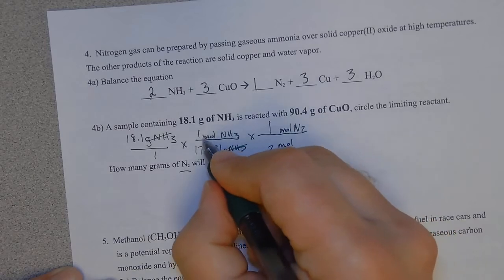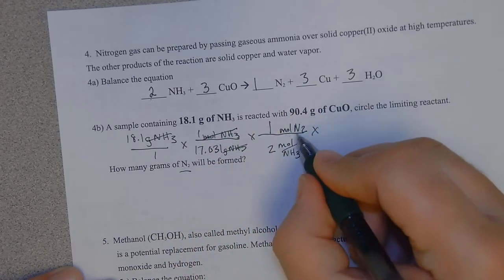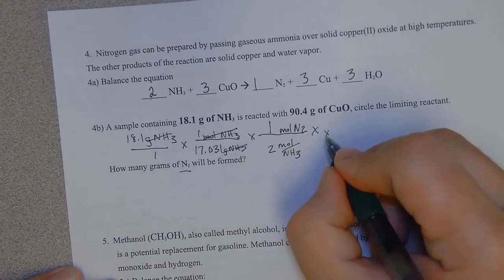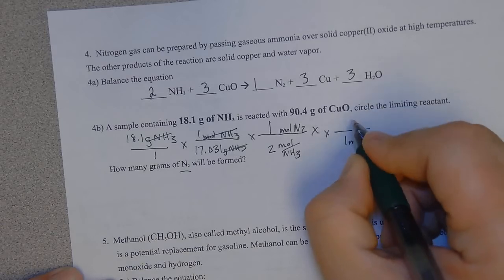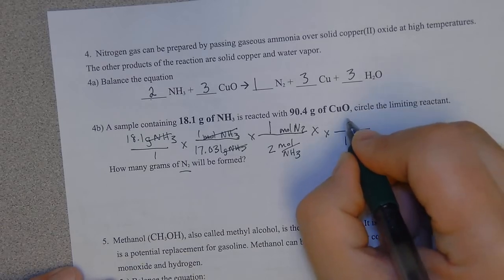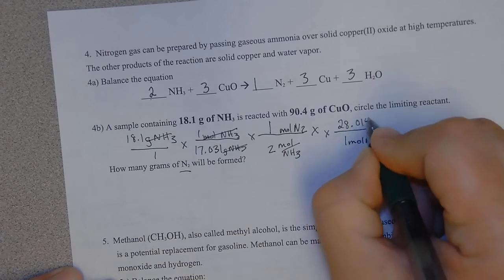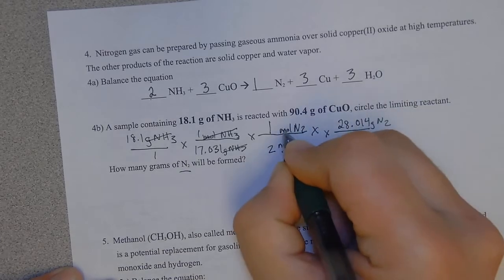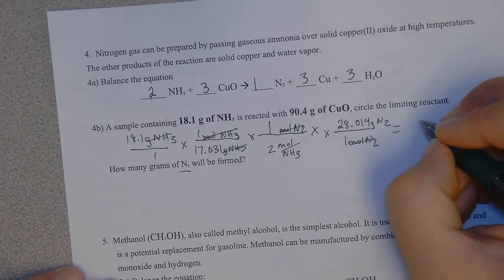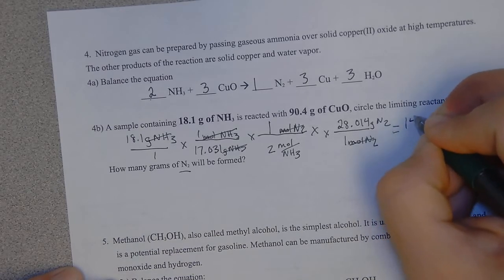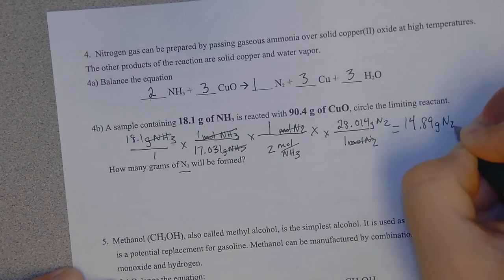Now I'm out of moles of NH3. Now I need to get out of moles of N2. So 1 mole of nitrogen is equal to the molar mass of N2, which is 28.014 grams of N2. So what I'm going to get here is an answer of 14.89 grams of N2.